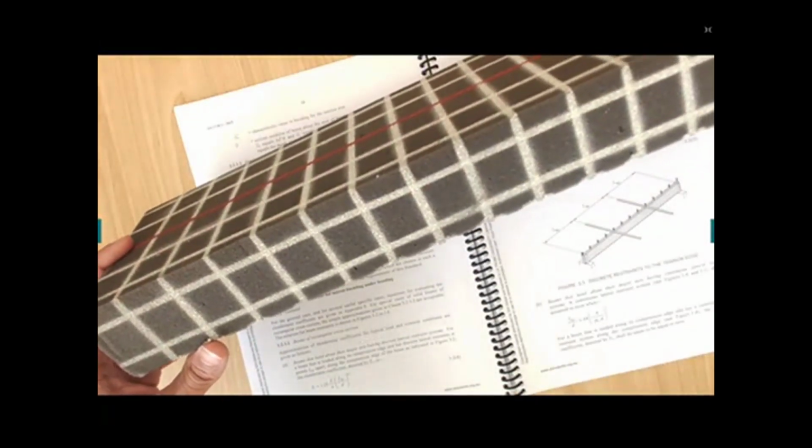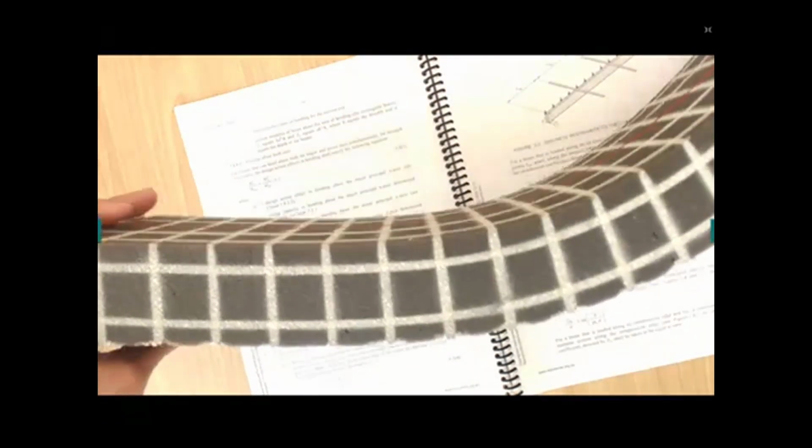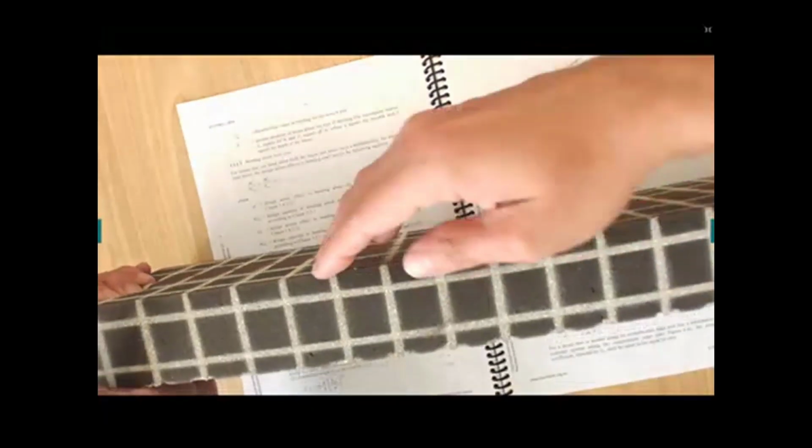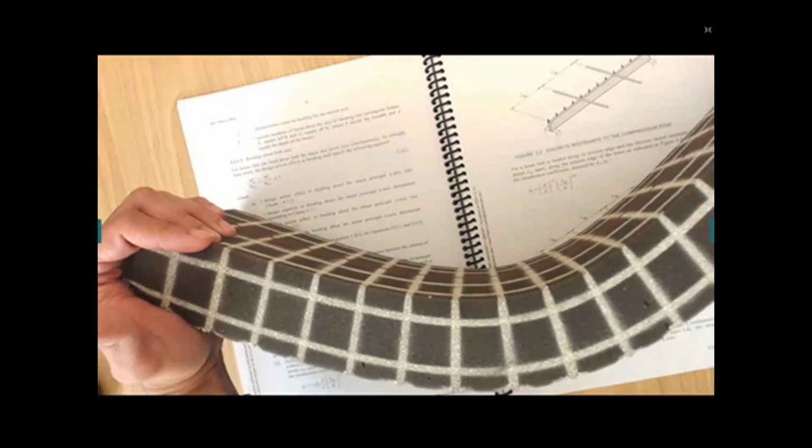You have this beam, right? When I load it with the load coming on the top and I bend it, this becomes compression and this becomes tension. So when your beam is loaded in a way that gives a compression edge, this is a compression edge, then you use these equations.